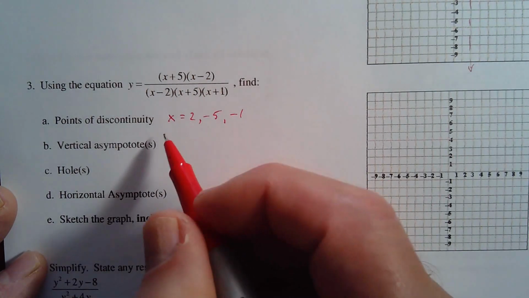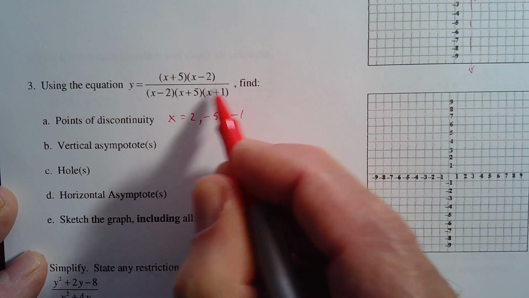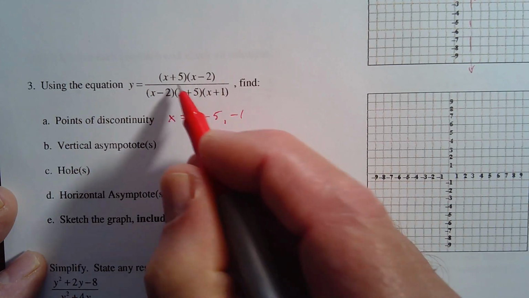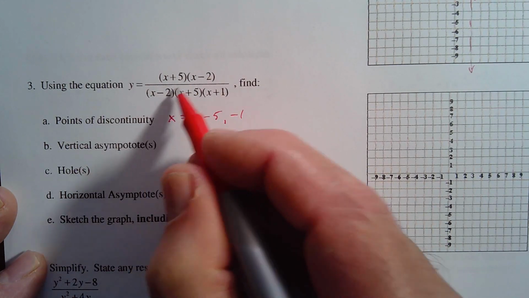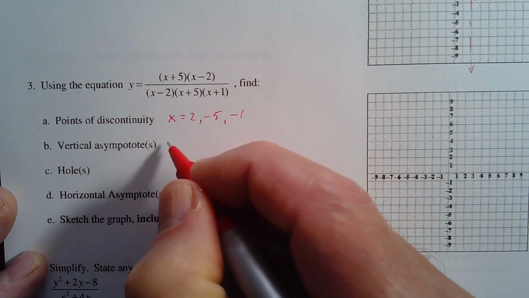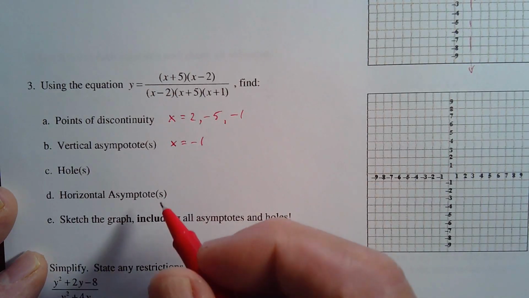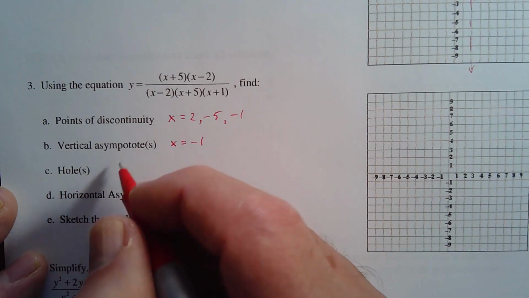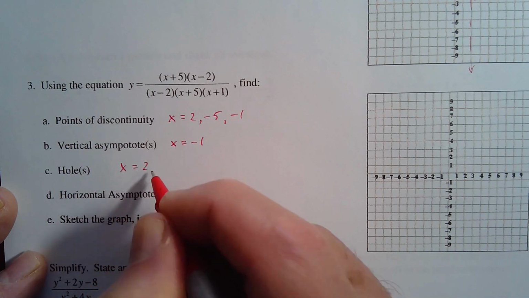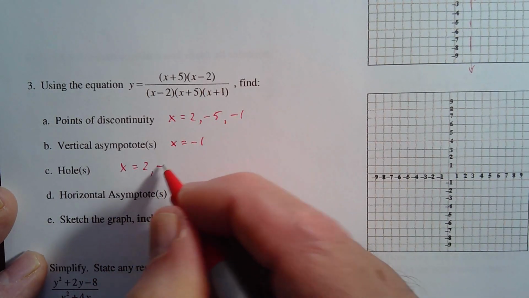Now vertical asymptotes, that would be when there's just it on the bottom. If it's on the top and bottom, like the x plus 5s and the x minus 2s, those are going to be the holes. So the only vertical asymptote is that negative 1 value for x. And then the holes, those were the 2 that had top and bottom of the same factor.